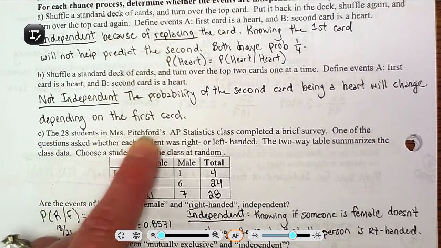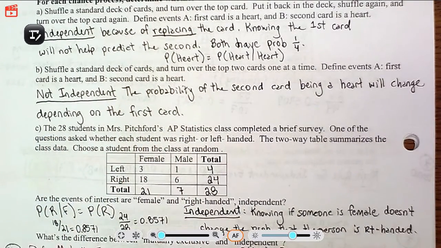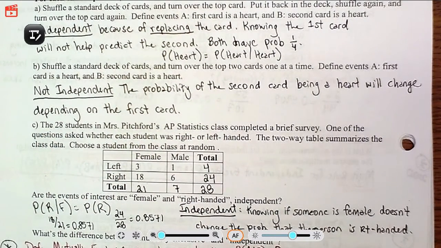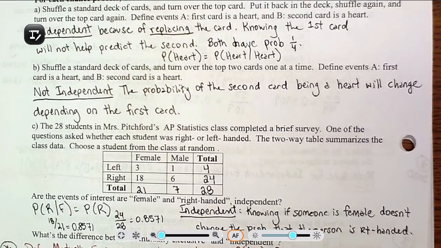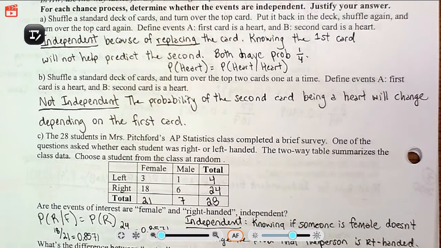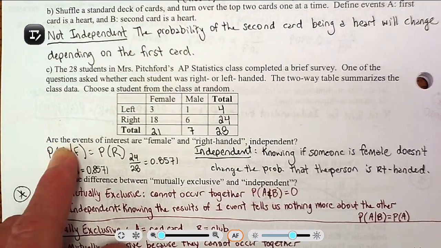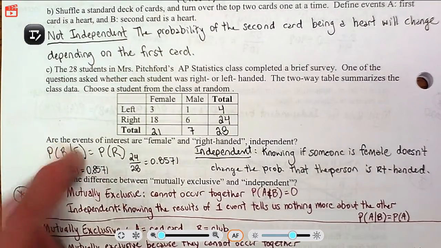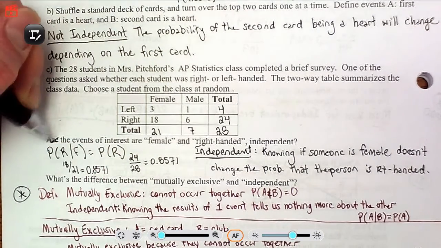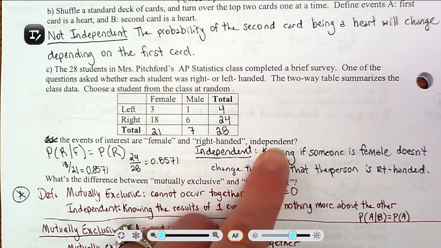The 28 students in Mrs. Pitchford's AP Statistics class completed a brief survey. One of the questions asked whether each student was right or left-handed. The two-way table summarizes the class data. Choose a student from the class at random. So male, female, right-handed, left-handed. The events of interest are female and right-handed. Are they independent?